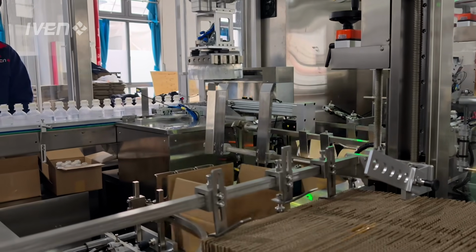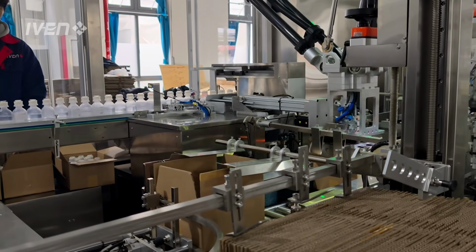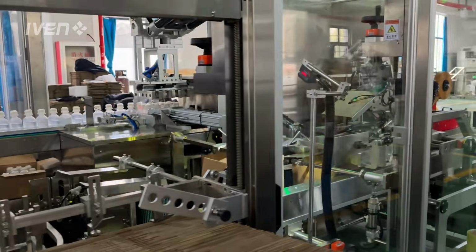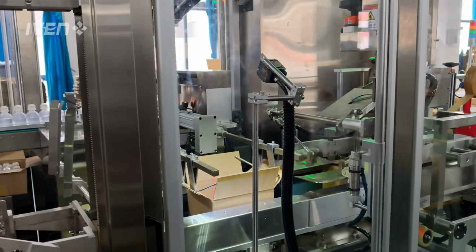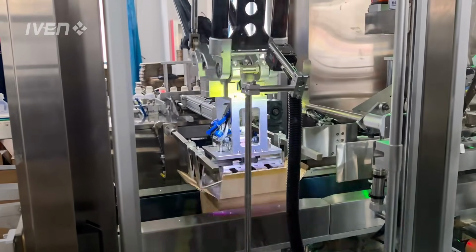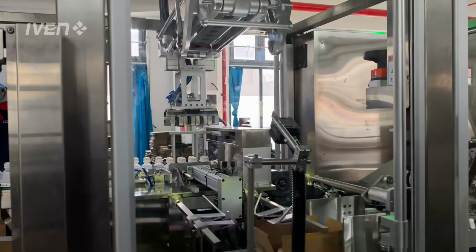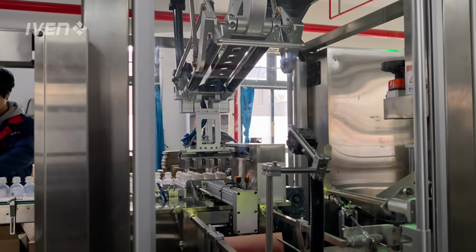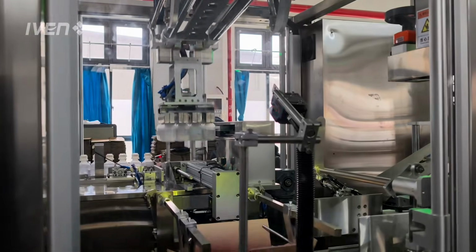The robot will take the carton from the stock stage, then go to another side to open the carton. Then the robot hand will take the bottles from the conveyor into the box. For one box, you can put in 20 bottles.